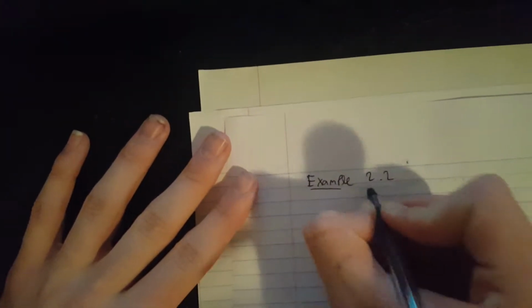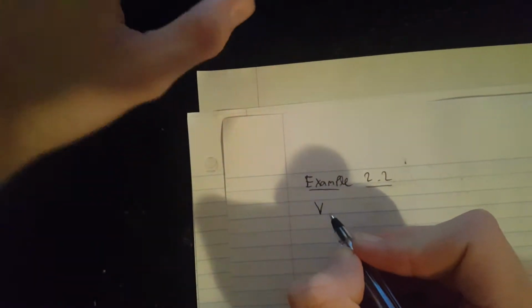All right, so we are now going to do an example here. And this example here is going to be example 2.2. In this example, they give you, first of all, I guess I should draw you the circuit here.